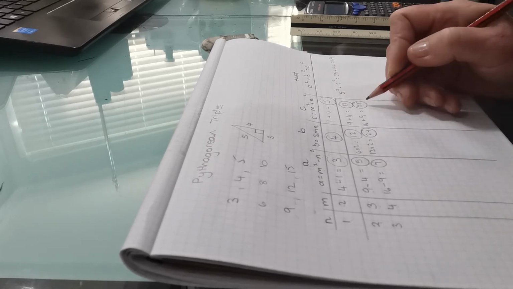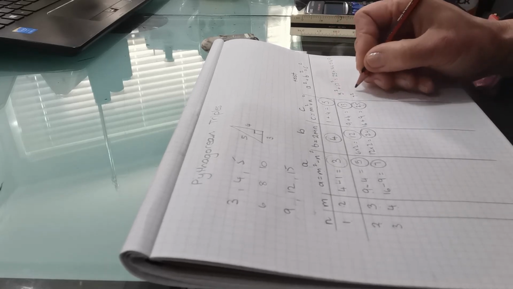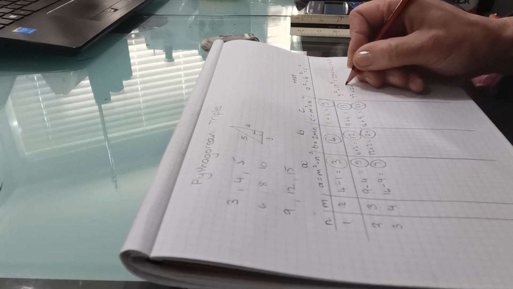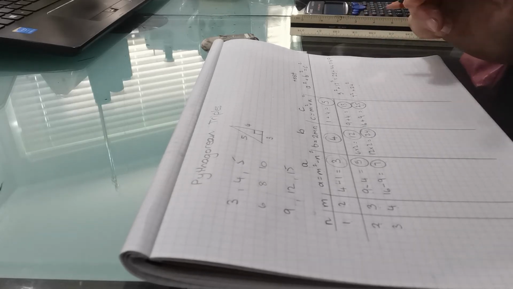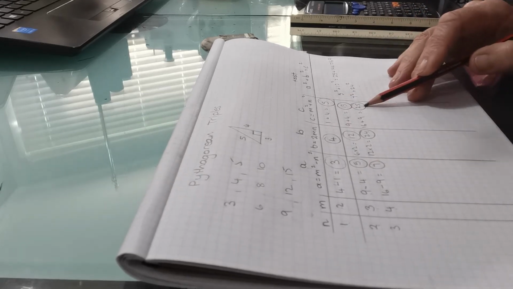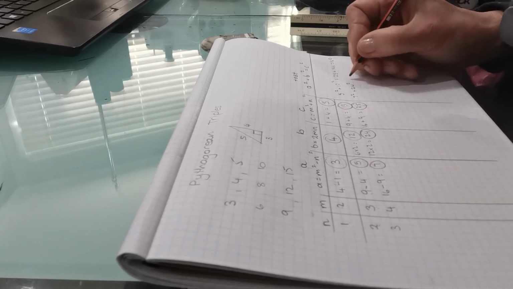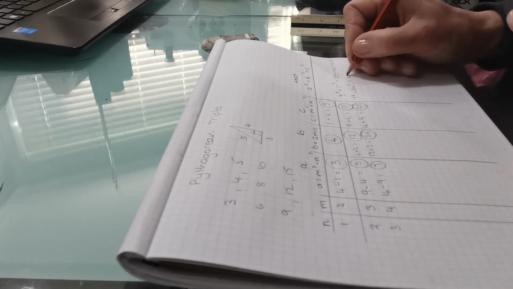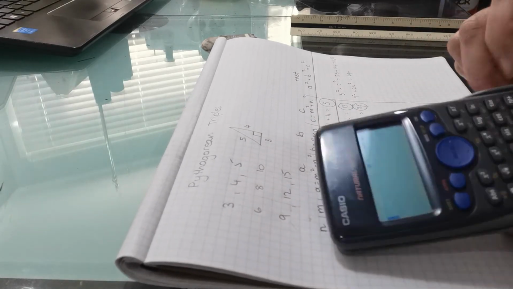What's a brand new set of numbers? 7, 24 and 25. Let's test it. So 7 squared plus 24 squared. If we add those together and find the square root of it, will we get 25? So 25, remember, squared is 625. So that's what we're hoping to get. So 7 squared is 49. What's 24 squared? Clear the calculator.